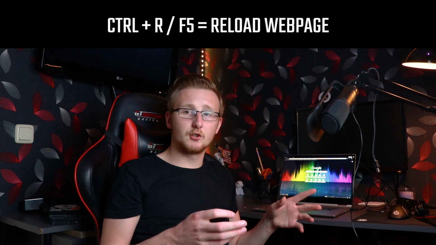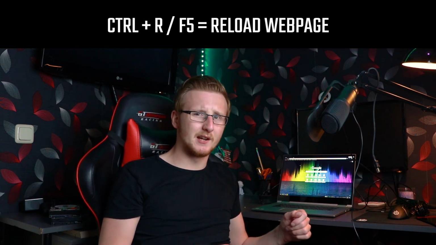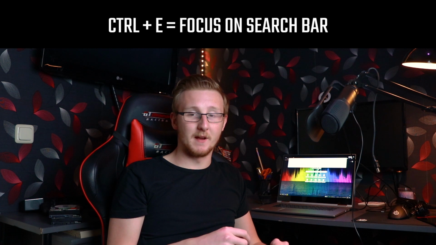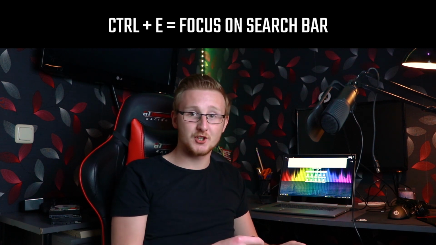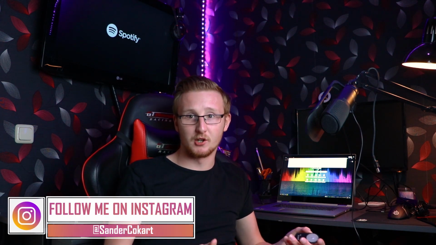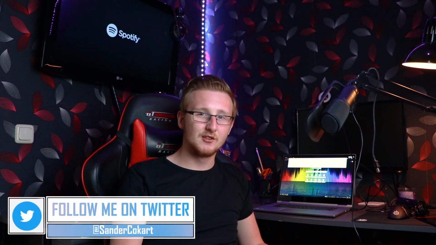Another few things that you can do is F5 or Control R to reload a web page, but I think most people know about that. And then actually another cool one is Control E inside Chrome, and that will actually force you to the search bar up top. So this is actually a real cool thing for people that prefer to use the keyboard mostly, because through the keyboard alone you can do a lot of stuff real fast. Using these keyboard shortcuts, you're able to do so many things so much faster.